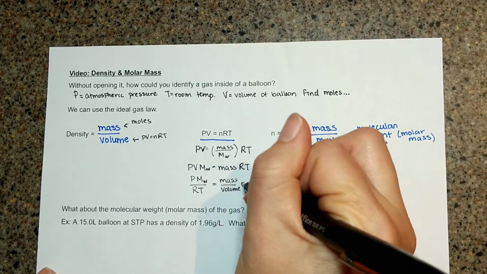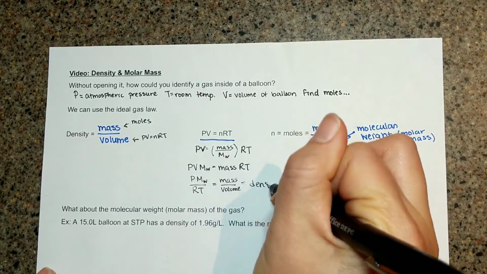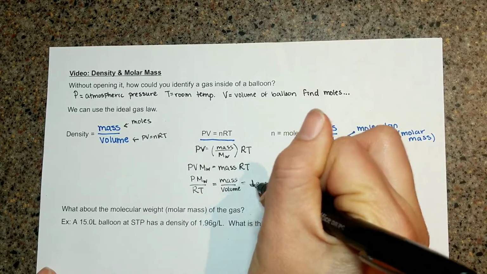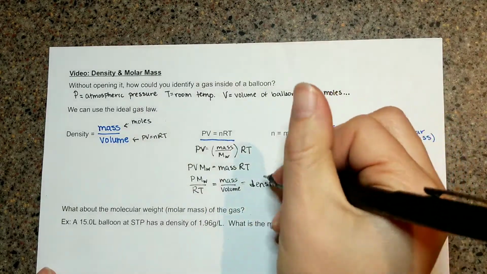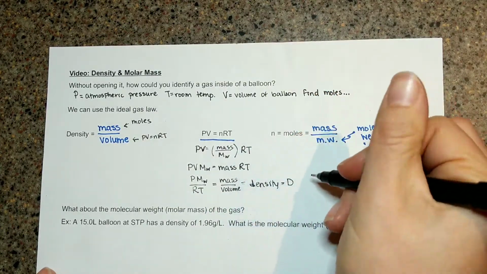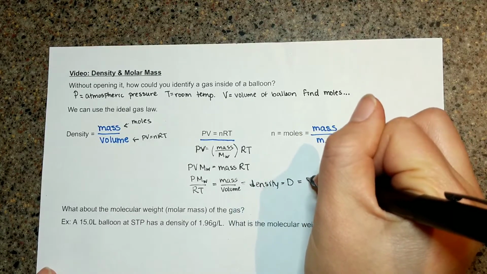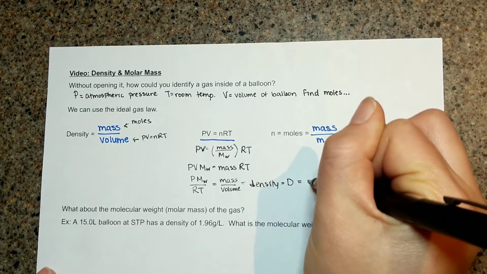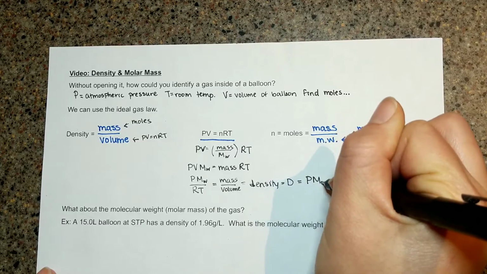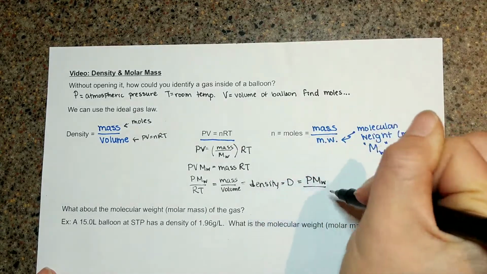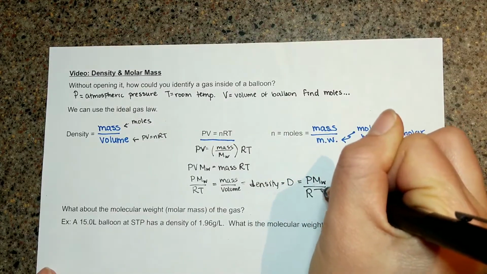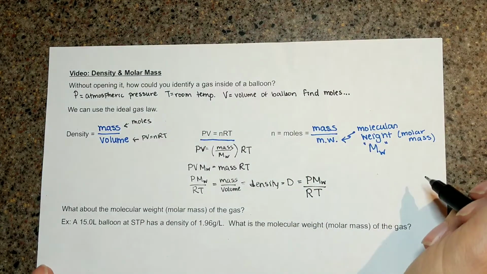And mass over volume is density. So I could say that density, which we call D, is equal to my pressure times the molecular weight of my gas divided by R, my gas law constant, and the temperature.